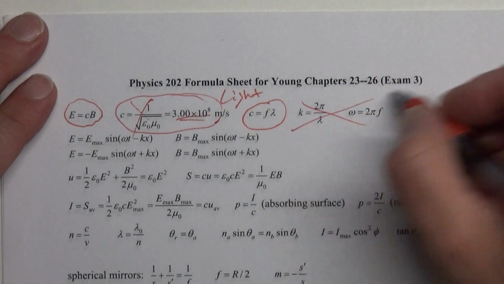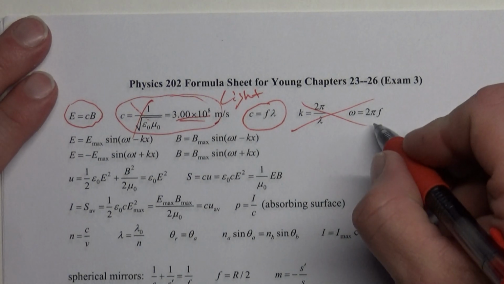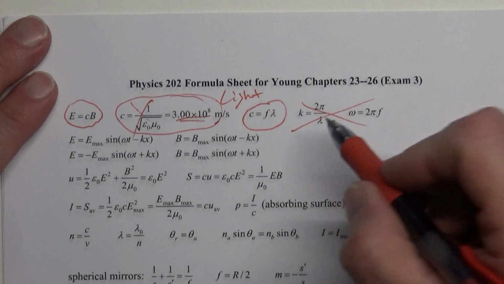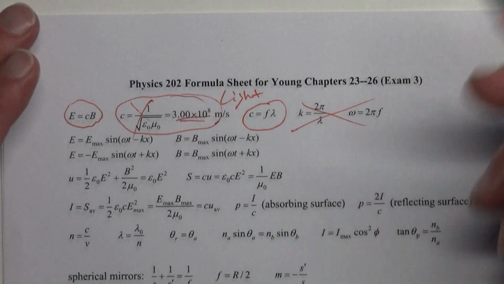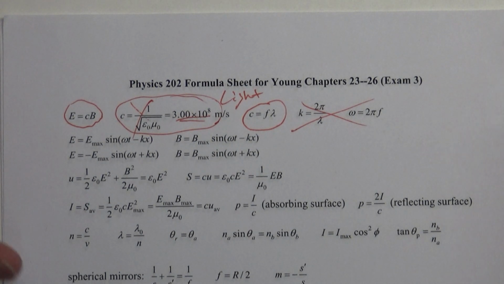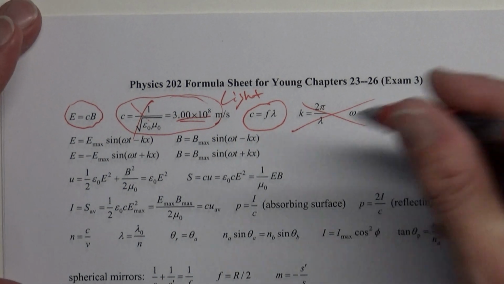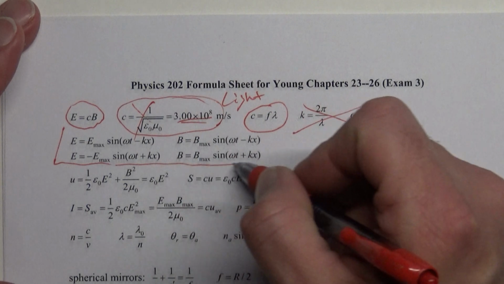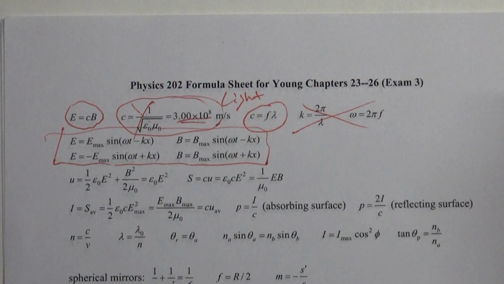These two you don't really use much. That's angular frequency, and that's like a spring constant or something. And it's not anything you're going to use here in optics. These equations right here, I have never used in the 10 or 15 years I've been tutoring this class. That doesn't mean you won't use them at one point or another, but I've not seen him use them.